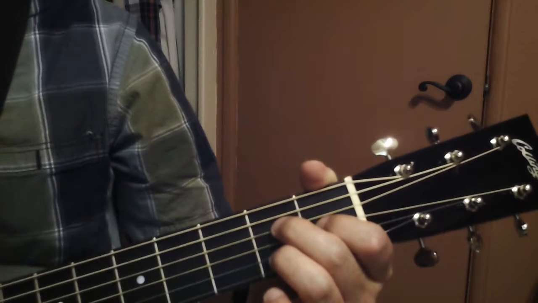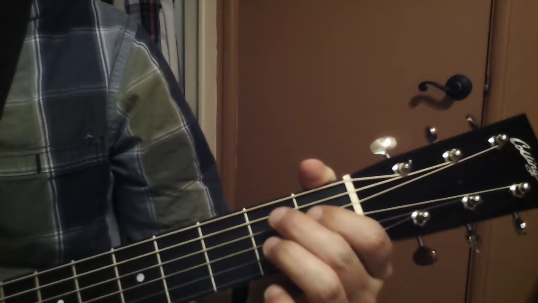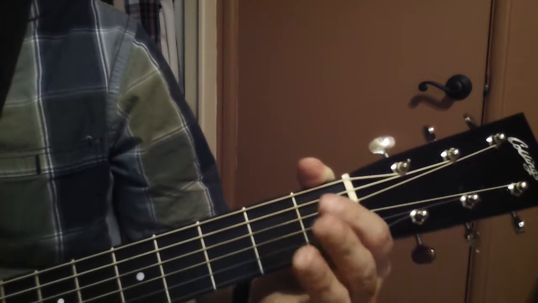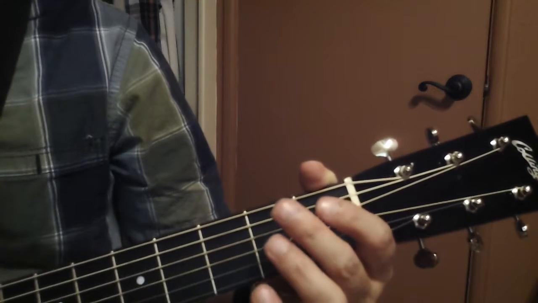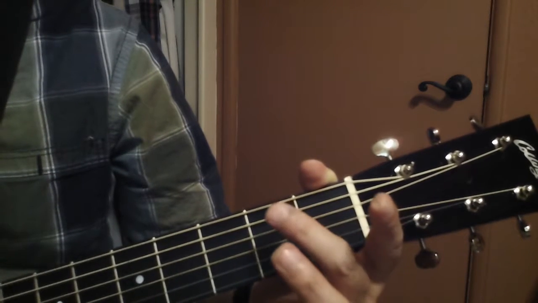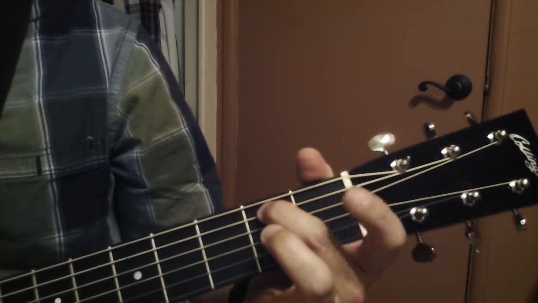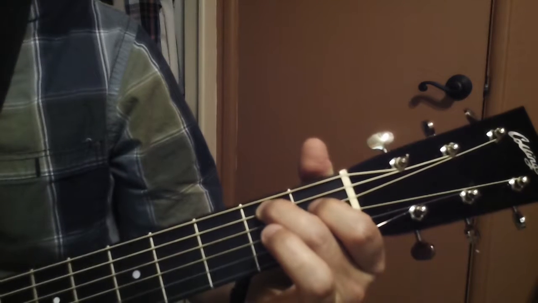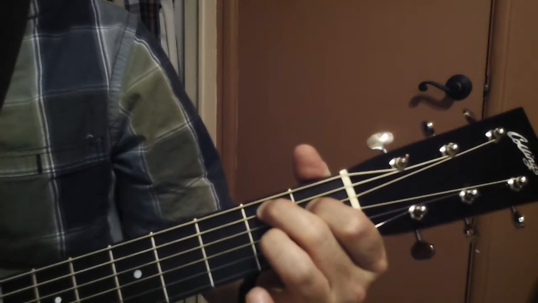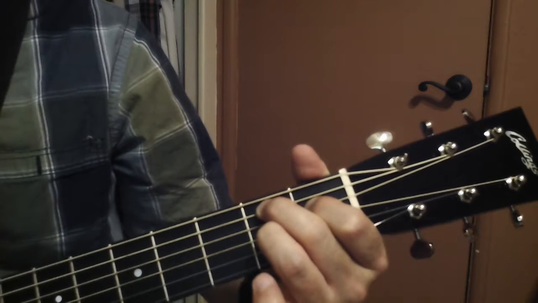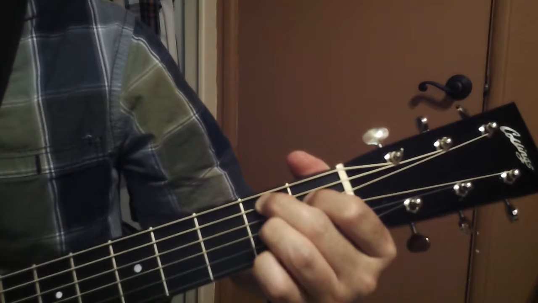Now B major 7 and B minor 7 would be barre chords, but B7 or B dominant 7 is an open chord. And the way that that is played is the second finger on the second fret of the fifth string, A string, first finger, index finger, first fret of the fourth string, third finger on the second fret of the third string, and the pinky on the second fret of the first string.